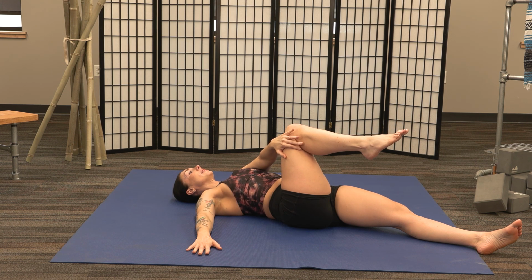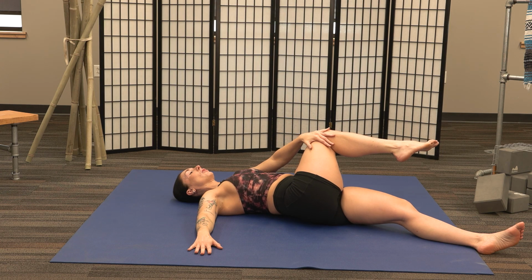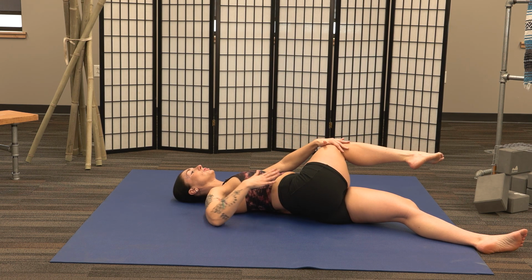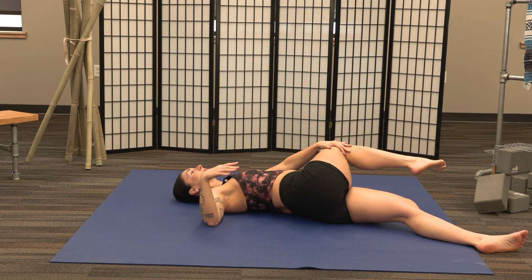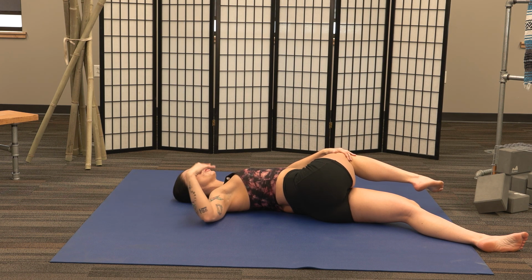Right hand goes palm down into the earth, and slowly start to pull that right knee across the body, taking a little bit of a rotation through the ribs and the pelvis. Only go to the place that feels good to you. Try to keep that right shoulder and the right arm on the earth.